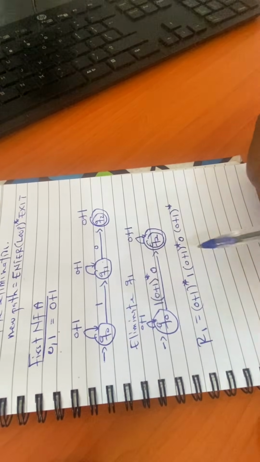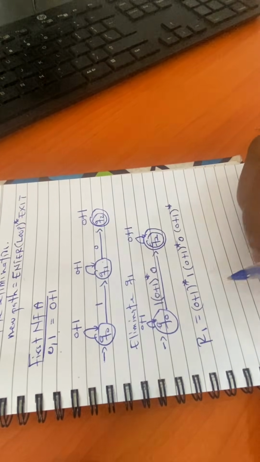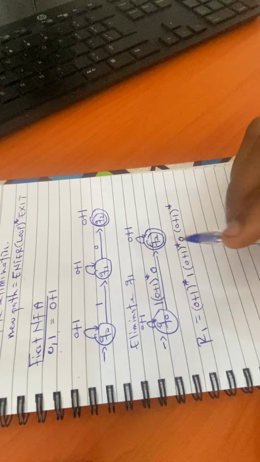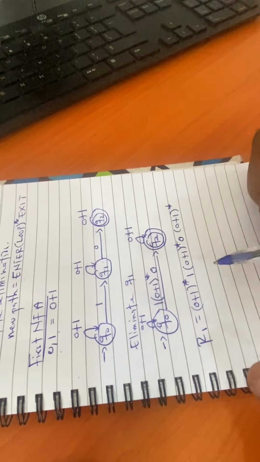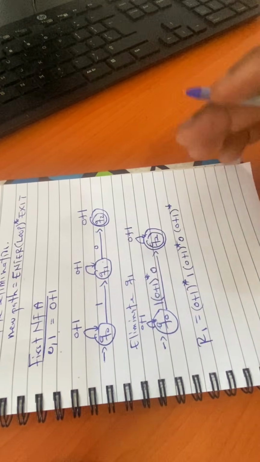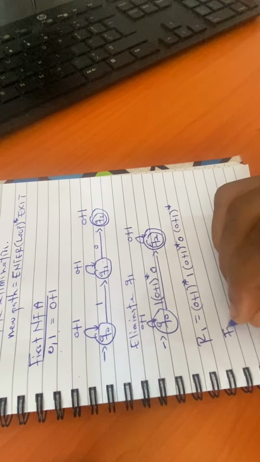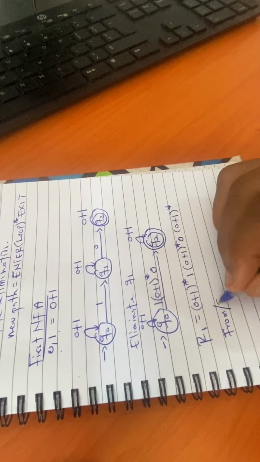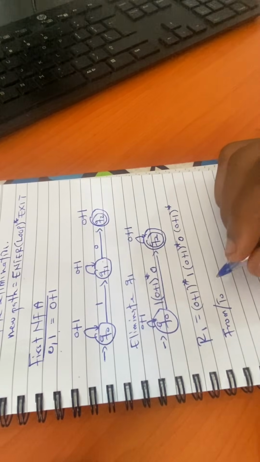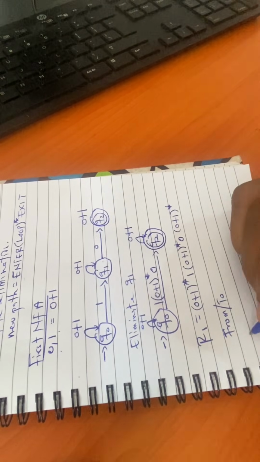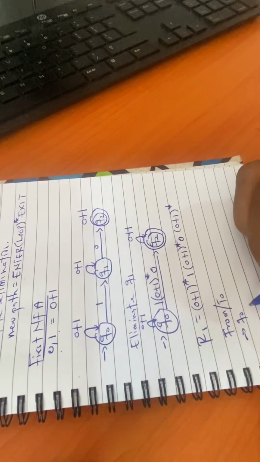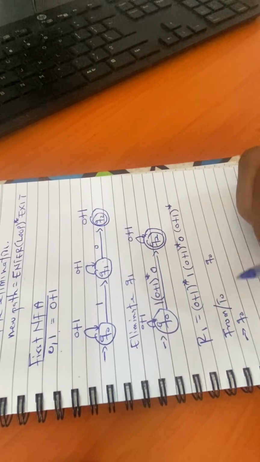Now for the transition table for the first NFA after elimination, I'll use the from to approach, right? So we have the from to. Okay, so what this means is Q0 is the start state, right? So we want to go from Q0 to Q0, right?